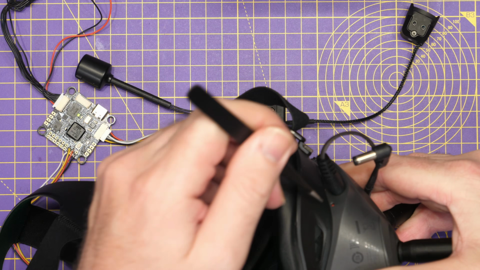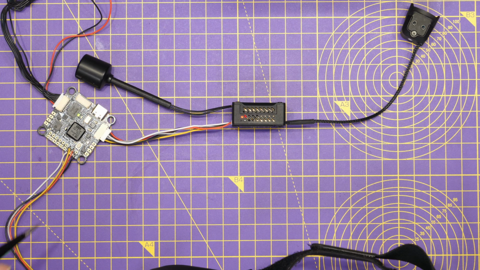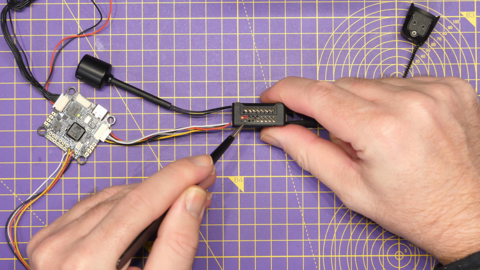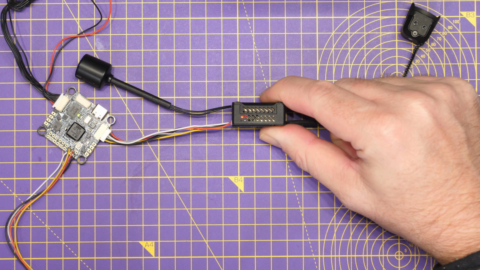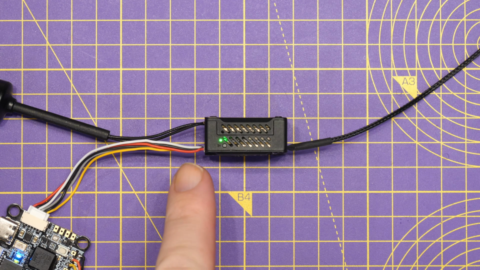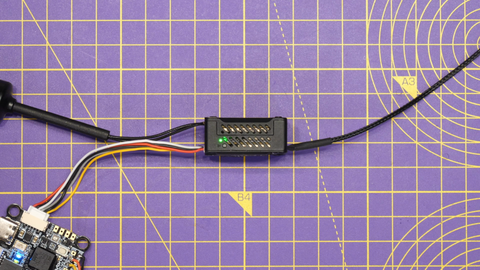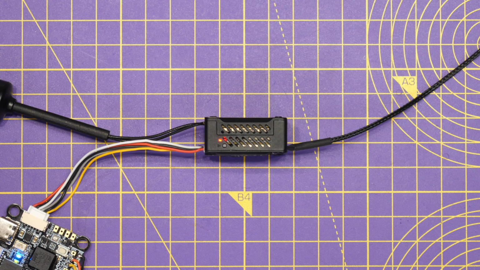So I'm simply going to press the little button down there next to the power option. And I'm then going to press the little button here, which is signified by this arrow. Press that, the LED should flash, and then it will connect. And if everything is connected correctly, you should have a solid green light at all times. If the LED though is red, it is telling you that it is not connected to the goggles.